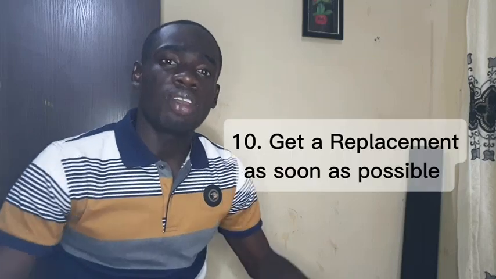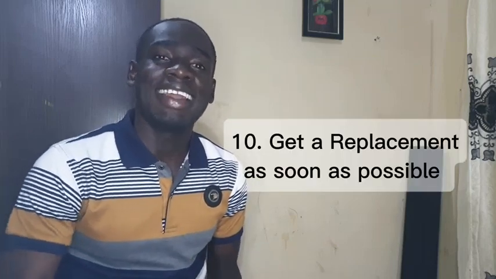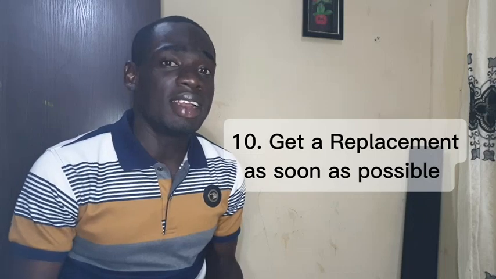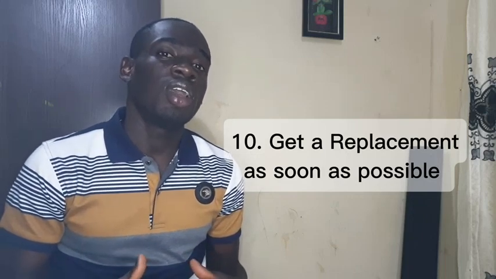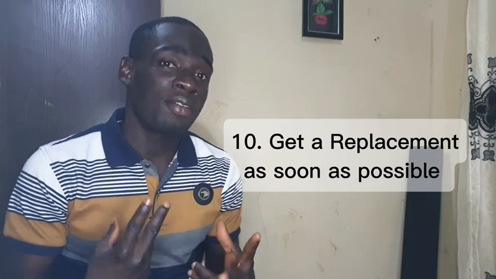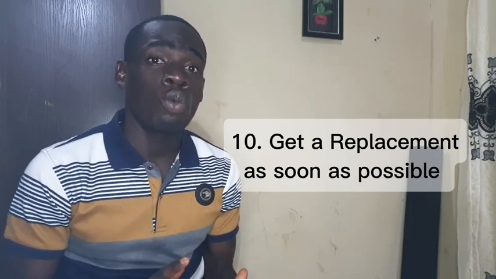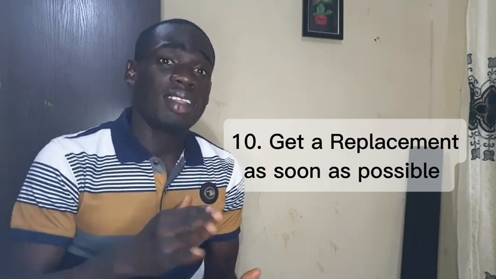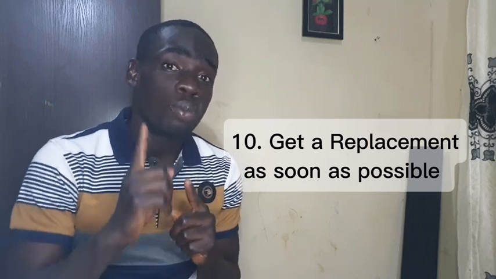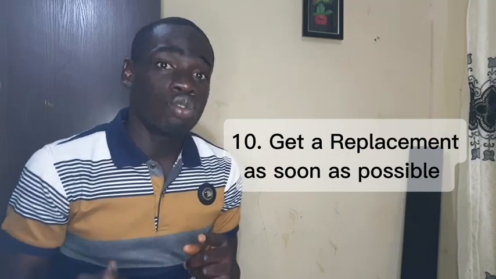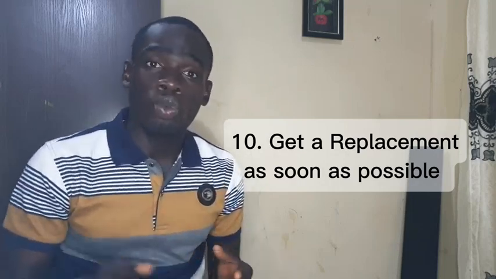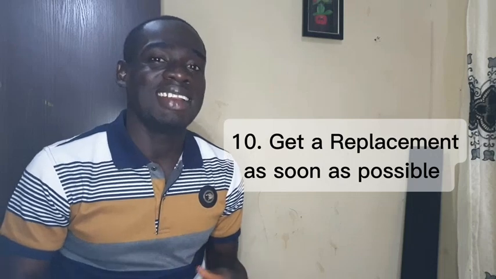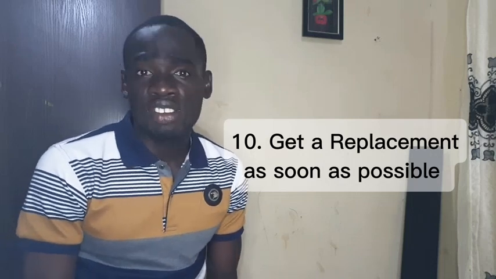Now, the last and the most important thing is that you need to go and get a replacement at the dental clinic as soon as possible. Okay, you need to go and get a replacement. Why? Because getting a replacement will perform two functions. It will stop what we call the overgrowth of the opposing tooth, right? When a tooth is extracted, the tooth that is opposite it, either up or down, tends to overgrow and occupy that space, which will cause malocclusion, will cause pain, will cause discomfort, and may later need to be extracted. And you see, that's why you will not like it.